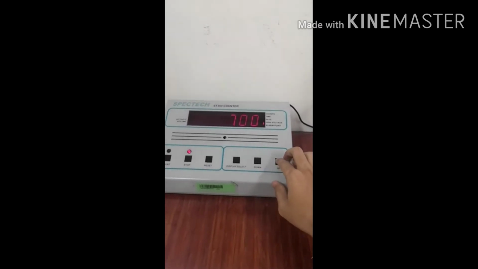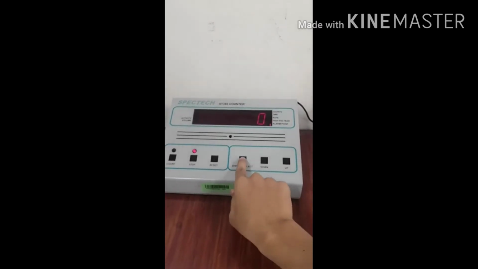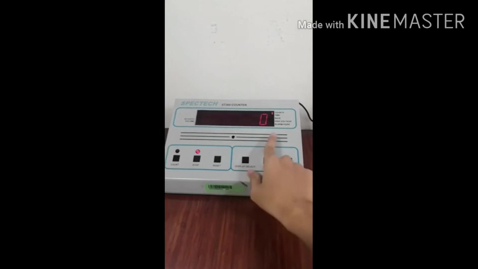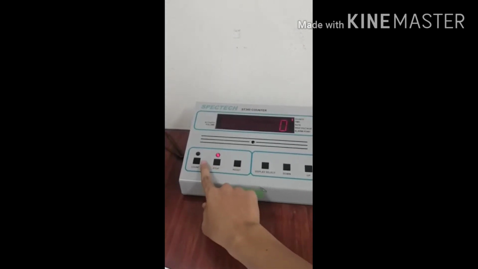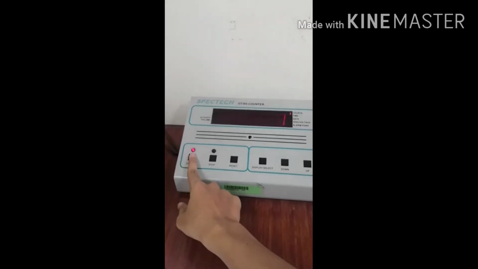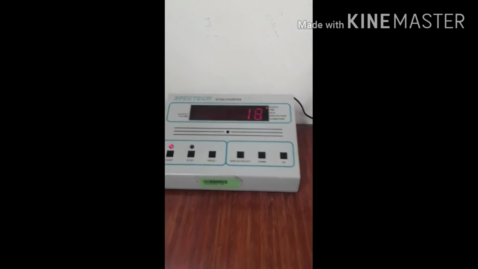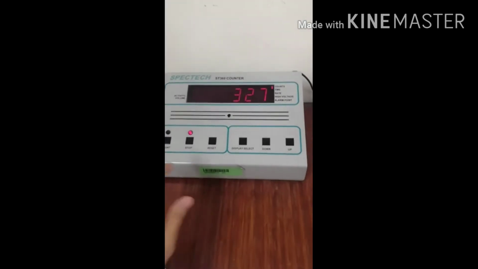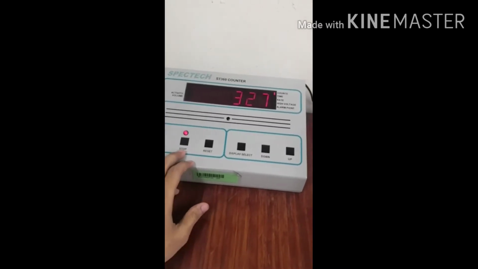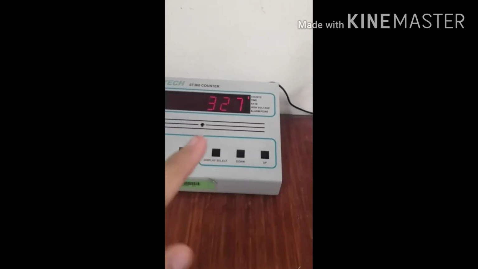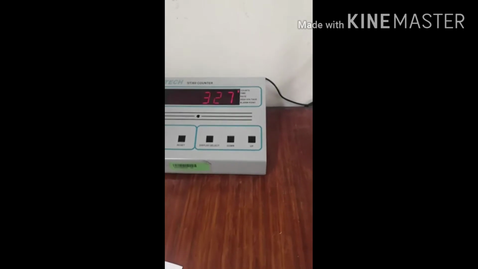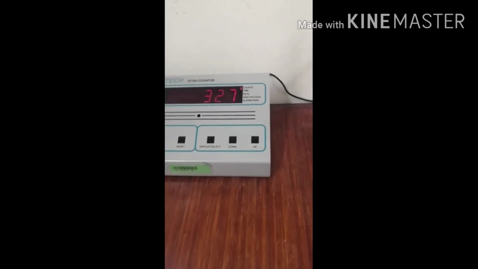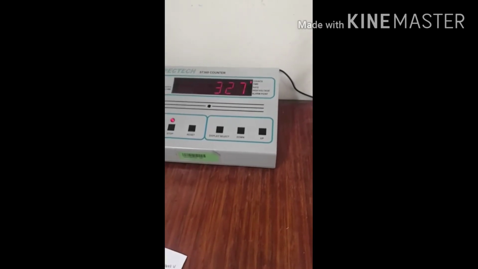Then we select the count, press the count and wait for 30 seconds. After 30 seconds, the light at the stop will light up. So we get 327 counts. This is not the starting voltage that we want.